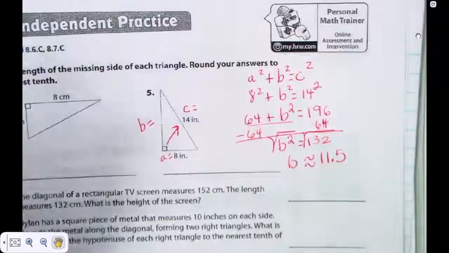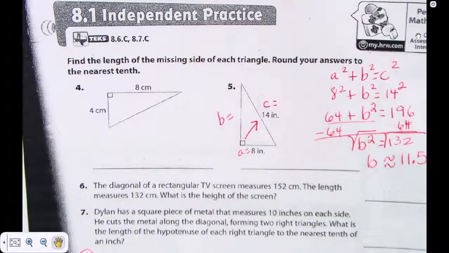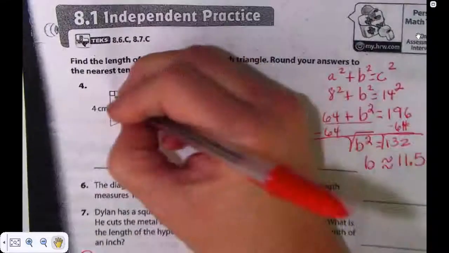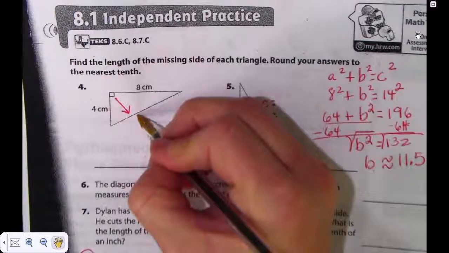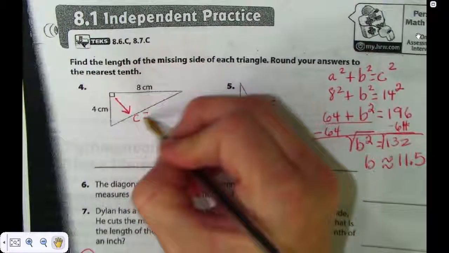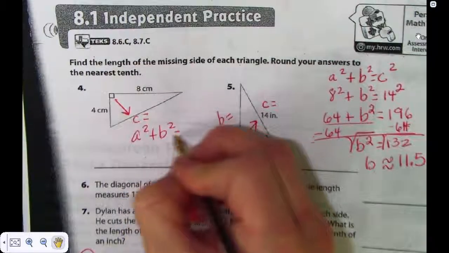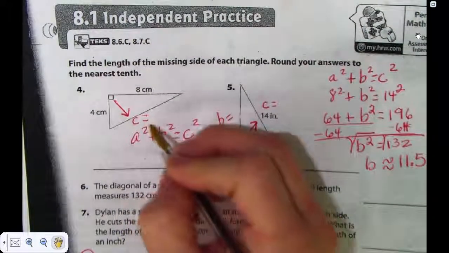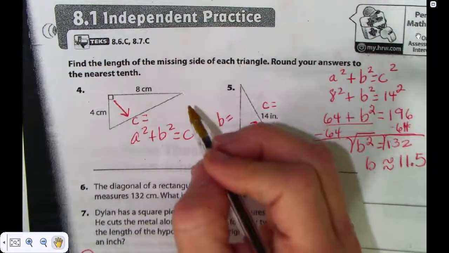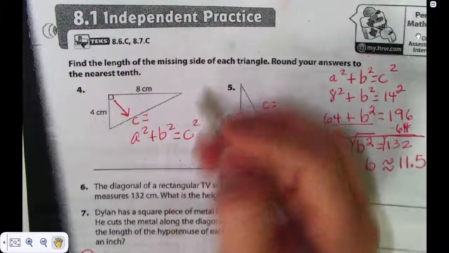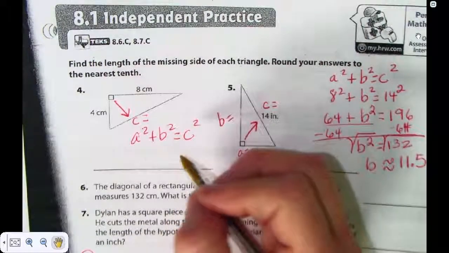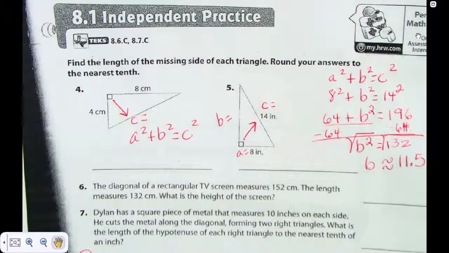Let's go back to number 4. Label. Uh-oh, what side are we finding again? C, the longest side. What's it called? C. What's it called? Hypotenuse. Very good, Hayden. Hey, what are we doing? What have we learned this week?